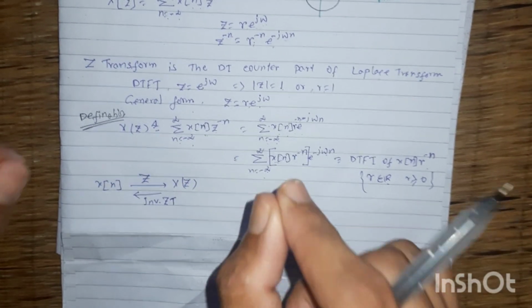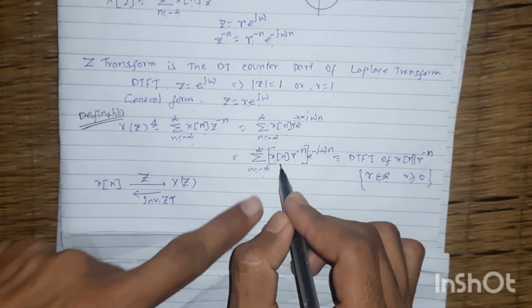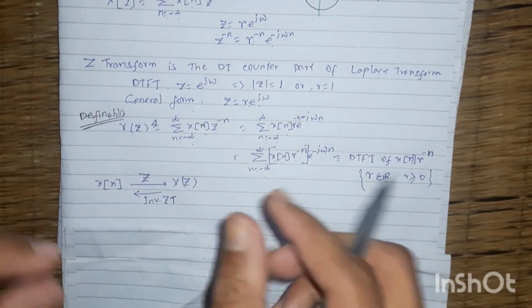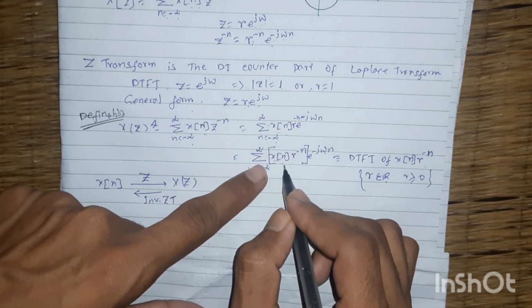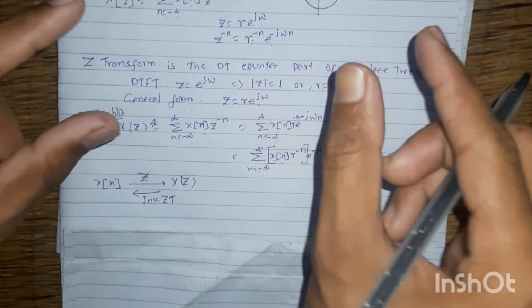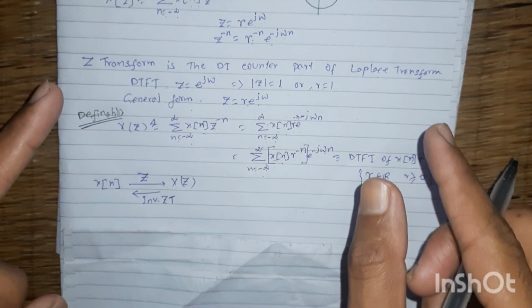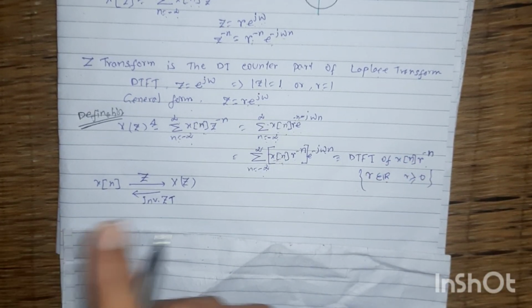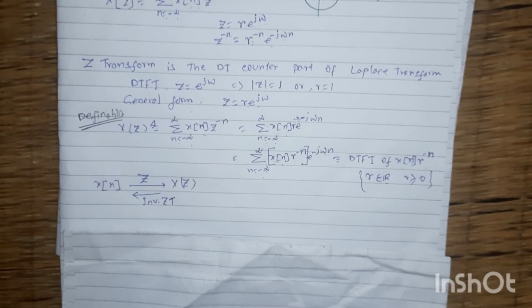In case of discrete time Fourier transform, our time domain signal is just only the x of n signal. But in case of z transform, our time domain signal is x of n scaled with r raised to the power minus n. X of n r raised to the power minus n is our time domain signal in case of z transform, but in case of discrete time Fourier transform, it is only the signal x of n in the time domain. This is the basic difference between the z transform and the discrete time Fourier transform.